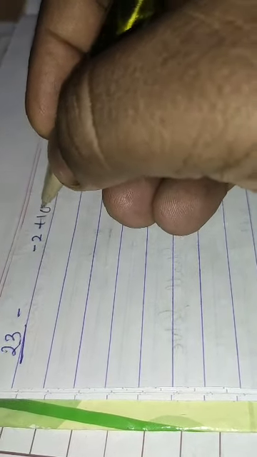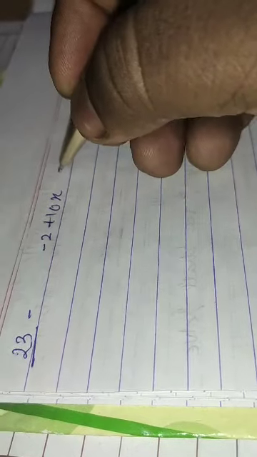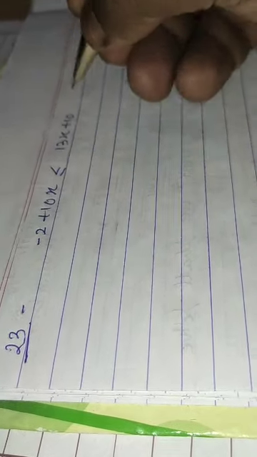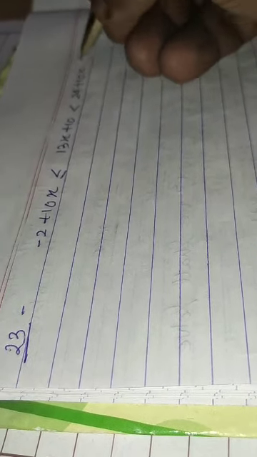So kindly cooperate. Solve the following inequation. Write down the solution set and represent it on the number line. So the inequality given is -2 plus 10x is less than or equal to 13x plus 10, which is less than 24 plus 10x, where x belongs to integers.